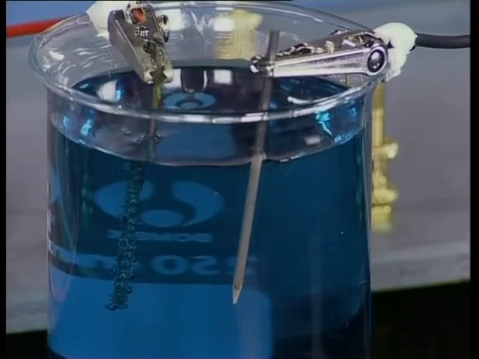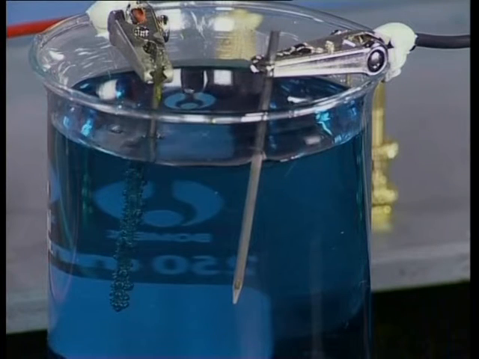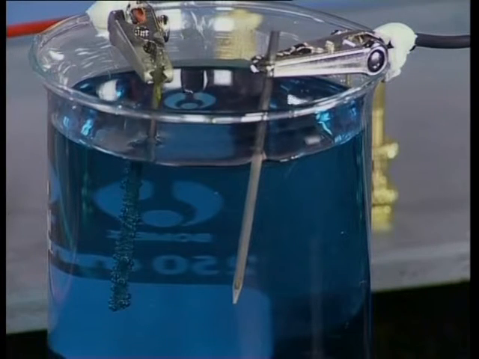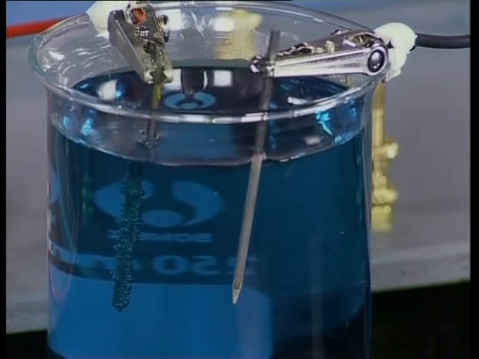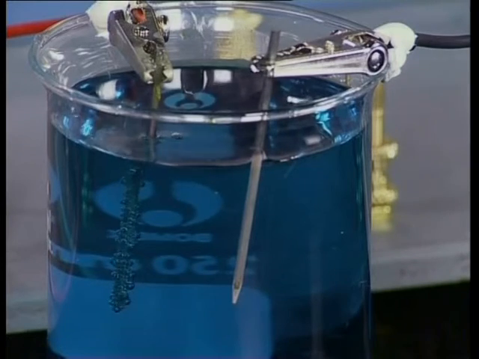In metals, electric current is the movement of electrons, which you already know are negatively charged. Solutions of ionic salts, for example copper chloride and water, can conduct electricity. The current in a salt solution is created by the movement of positive and negative ions through the solution.